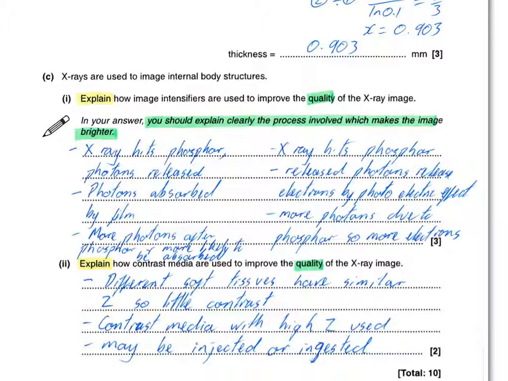So if you're answering in terms of the screen, you could have the X-ray photon hitting the phosphor, that releases visible light photons. Those photons are absorbed by the film, and we have more visible light photons after the phosphor than we had X-ray photons before, and they're more likely to be absorbed. So that third point there is doing the pencil mark point. 3 marks, one of those marks will always be for the pencil mark point.